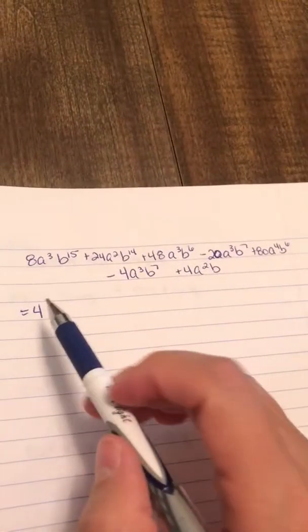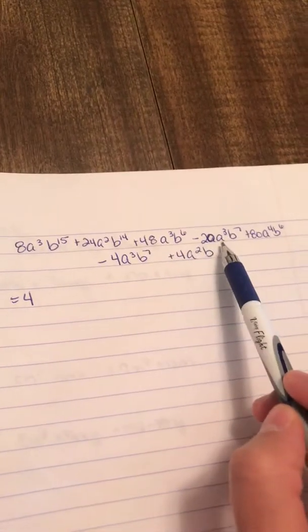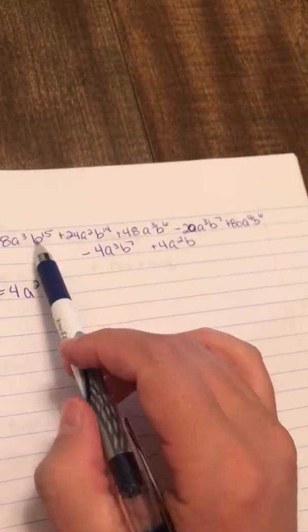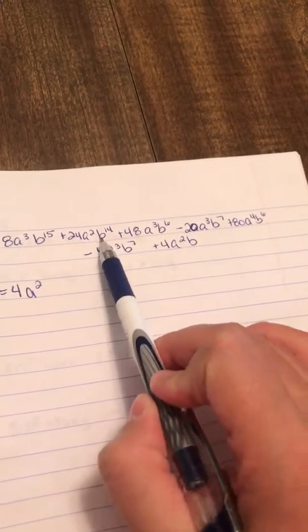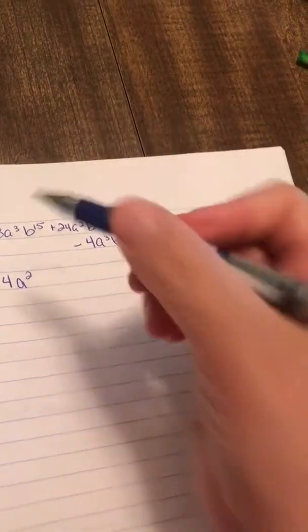So again, you always take the lowest exponent. So you've got a cubed, a squared, a cubed, a cubed, a to the fourth, a cubed, and a squared. So your lowest exponent on a is a squared. For b, you've got b to the 15th, b to the 14th, b to the 6th, b to the 7th, b to the 6th, b to the 7th, and b. So the lowest exponent on b is b.